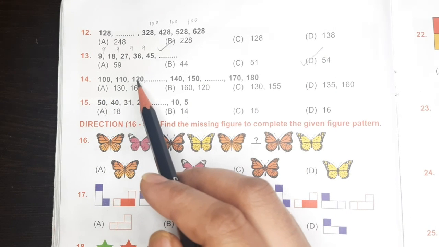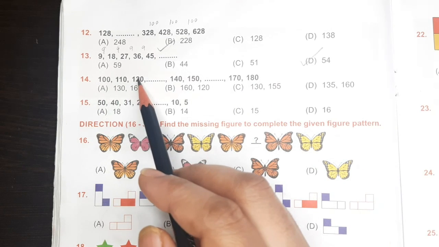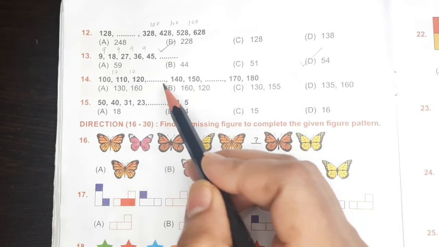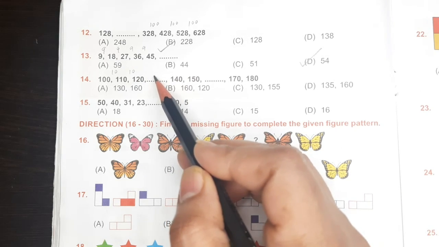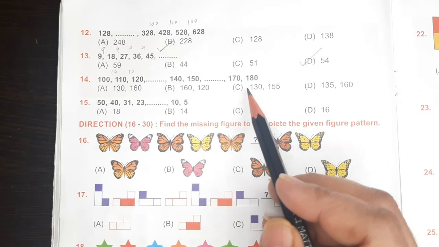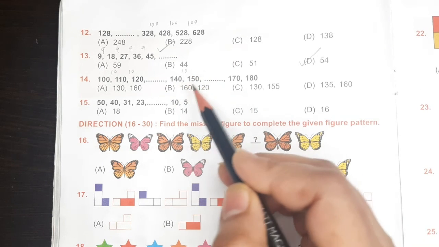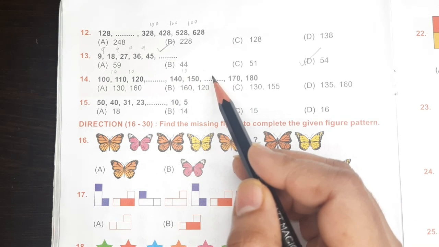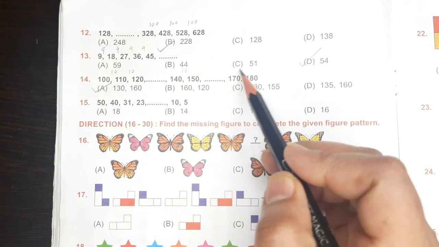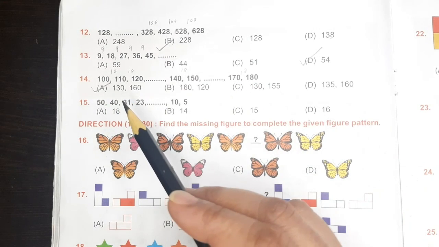Question number 14. 100, 110, 120. So this is the jump. There is a jump of 10 everywhere, right? So here also 10, here also 10. So this also should be 10. So this should be 130. So let us look at this option, and this option could be the answer. Okay, so 140, 150. This is also a jump by 10. This also should be a jump by 10. So it should be 160, which is option A, right? And here also there is a jump of 10. Alright, so the answer is option A.